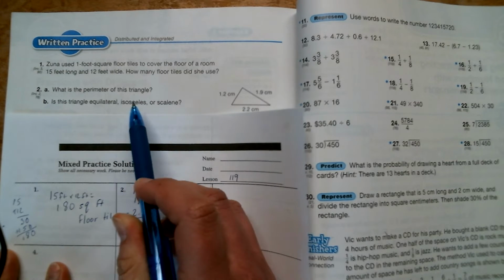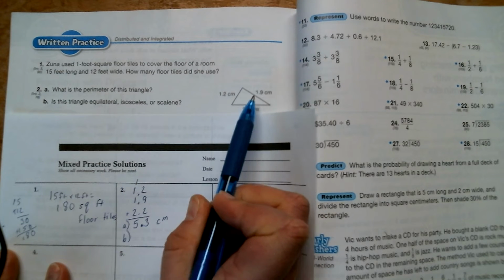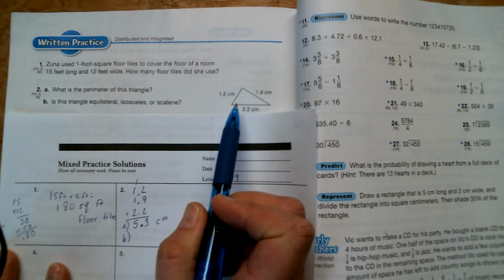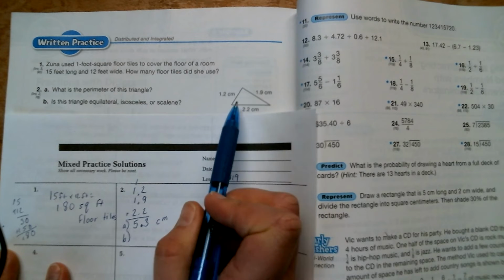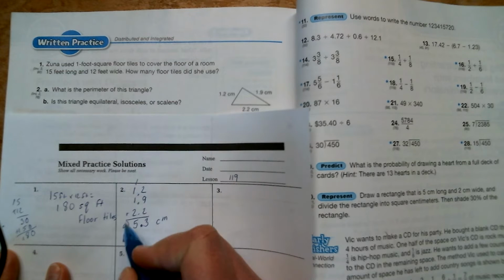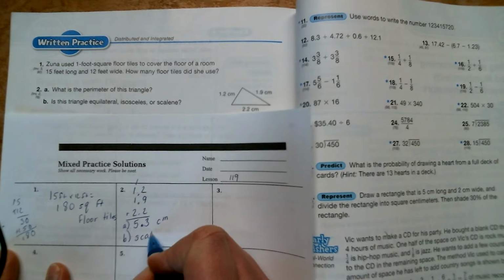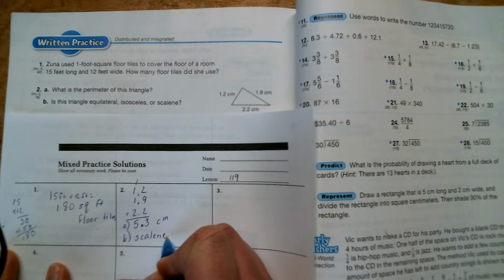B, is this triangle equilateral? Are all the sides the same? Nope. Isosceles, are 2 sides the same? Nope. Or scalene, no sides the same. So no sides are the same. It's scalene.